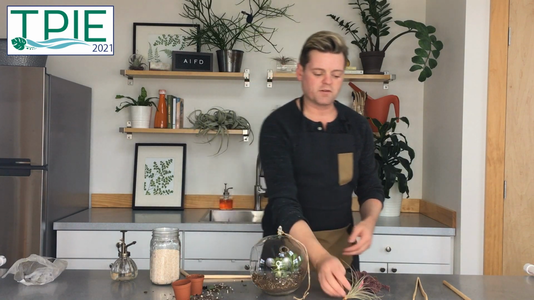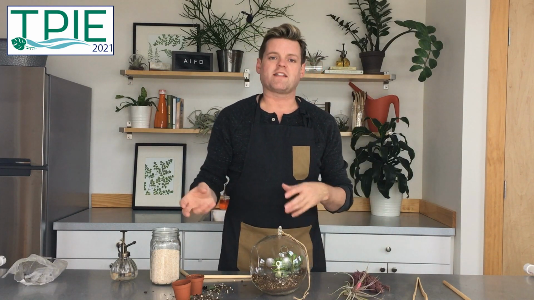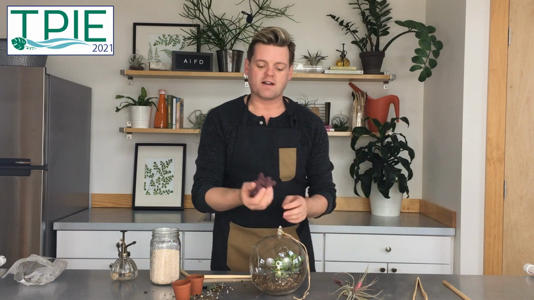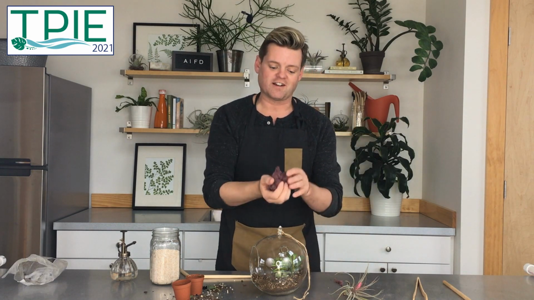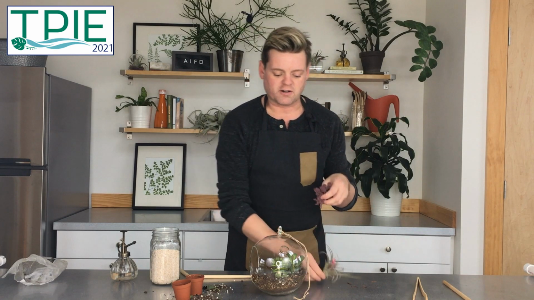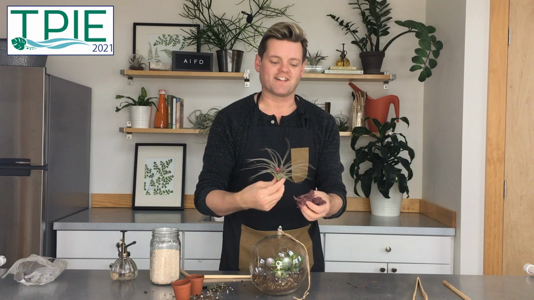Now, next would be the tillandsia. Now in this situation, because he's going to sit on top of the system, we want to make sure we add the decoration first and that the air plant goes in on top of the decoration. So I've chosen some Bella Moss Sangria color, and I thought this would play really well with the pink and the purple undertones in the edge of the succulents, and then also in the tillandsia.